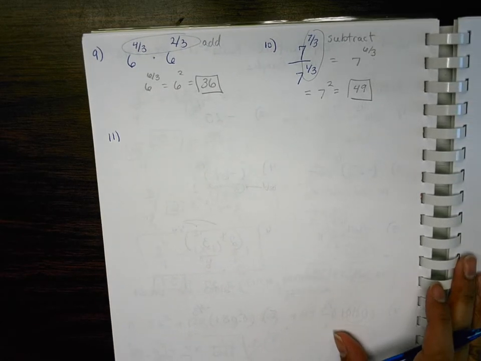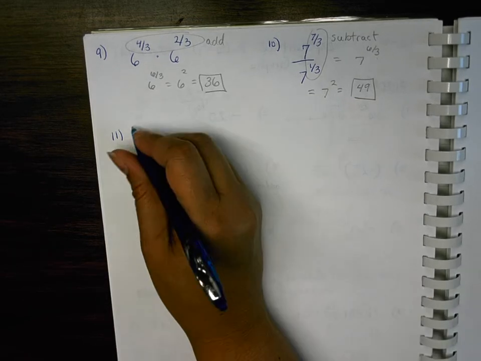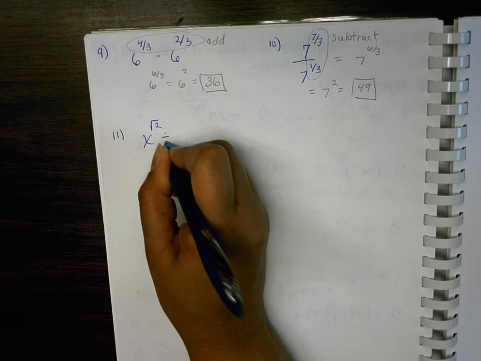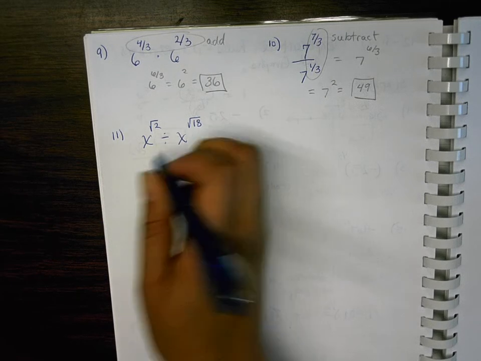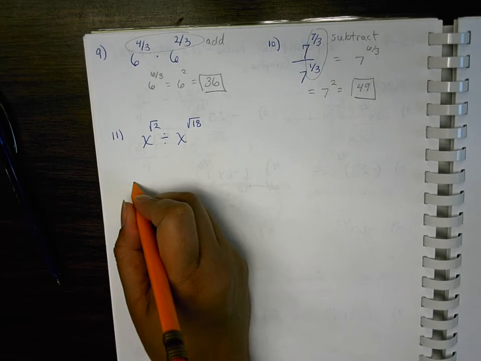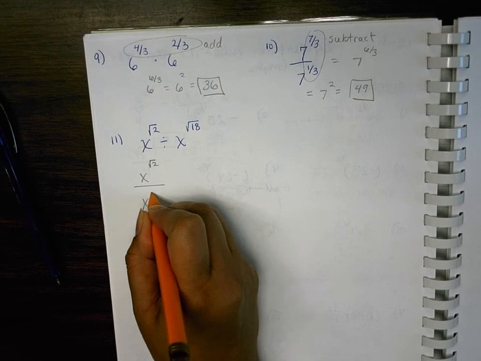I'm going to show you what number 11 looks like, and it looks weird, it looks different, but I'm hoping we can handle it. Are you ready? X raised to the square root of 2 divided by x raised to the square root of 18. All right, first thing I'm going to do is write it as a fraction, just so it's the way we're used to seeing it. X to the root 2 over x to the root 18.